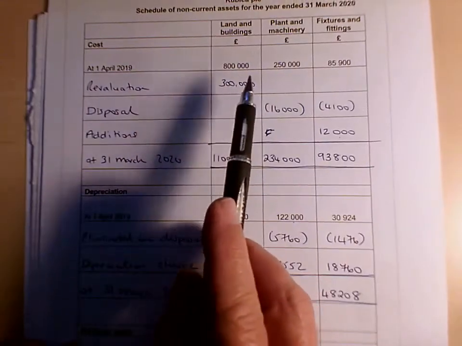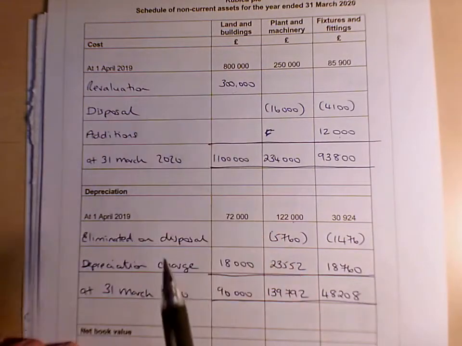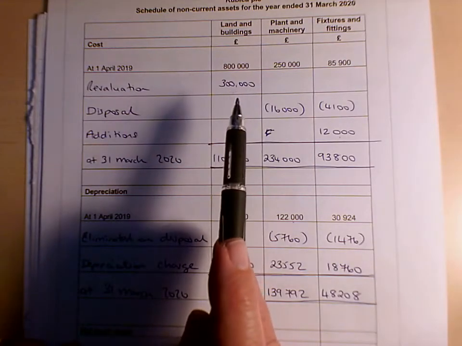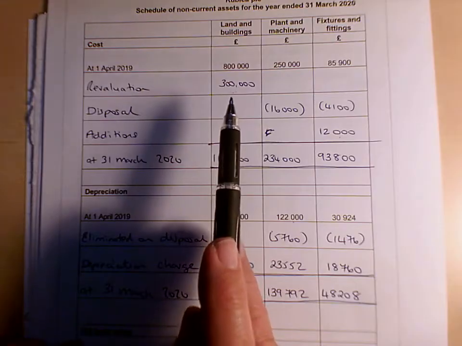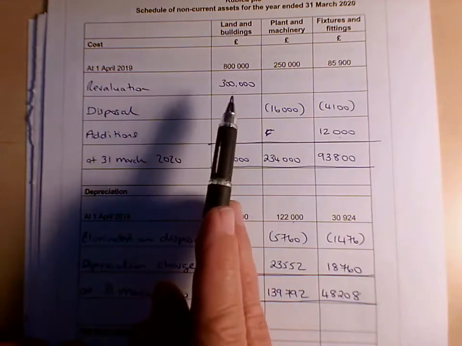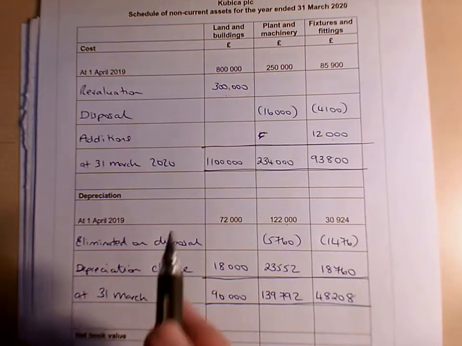The revaluation, if you think about the double entry for this, we've debited land and buildings with 300,000 and we've credited a revaluation reserve with 300,000. So that increases the value of the business, the net assets increase, and also the equity of the business. So the shareholders' funds are also going up by £300,000. So that's good for them. The business might be accused of window dressing though.